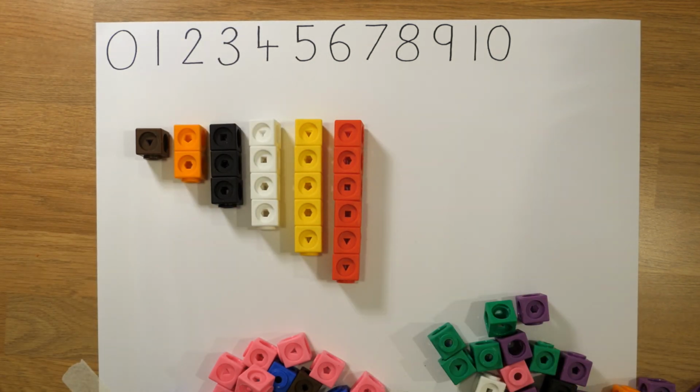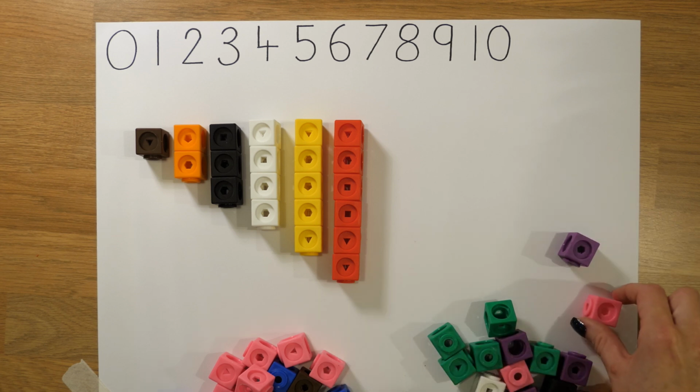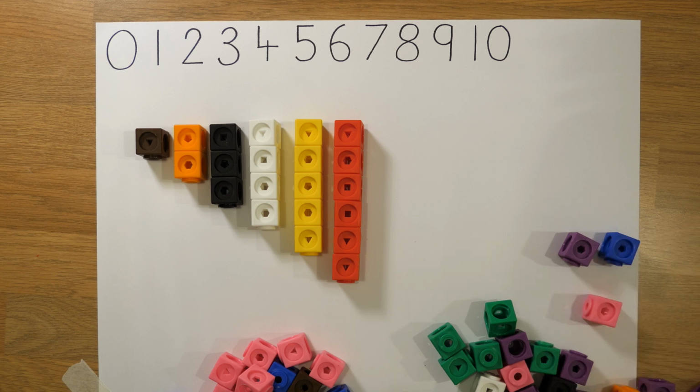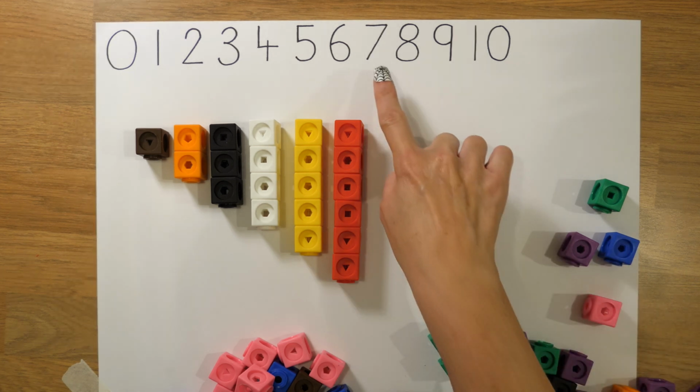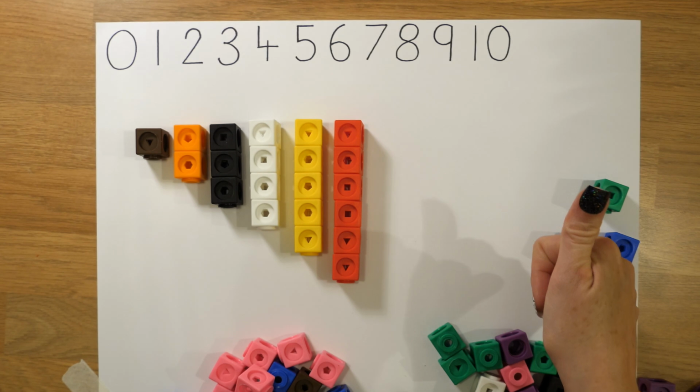Let's try number 7 now. What colours have we not done? I hope I have enough colours. Well, I know that I haven't used purple yet, and I haven't used pink, and I haven't used blue, and I haven't used green. So there are 1, 2, 3, 4 colours I haven't used, and there are 1, 2, 3, 4 numbers. So that's really good.